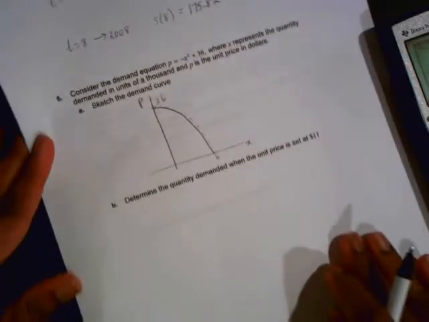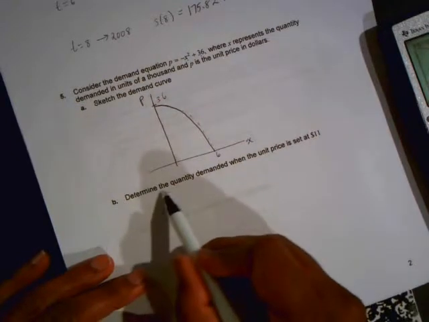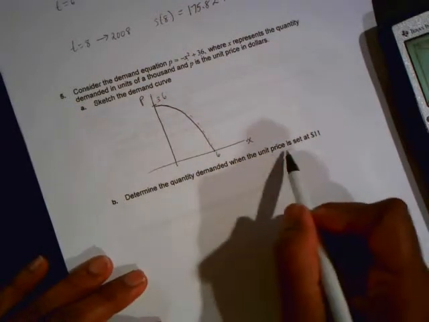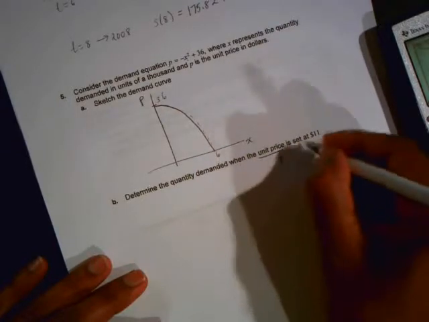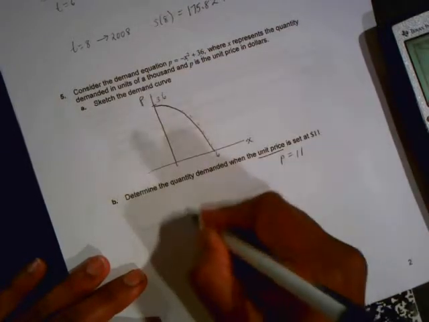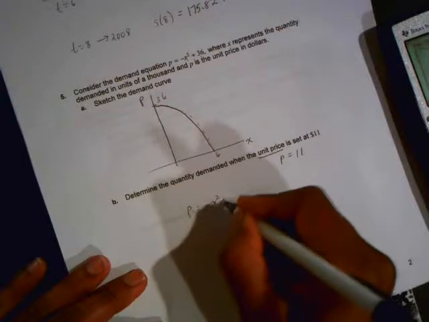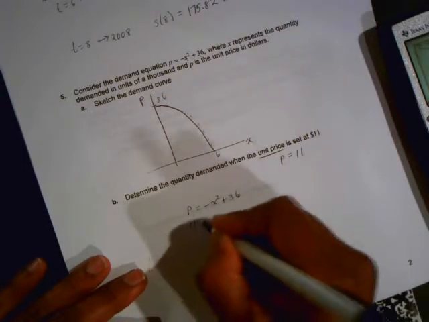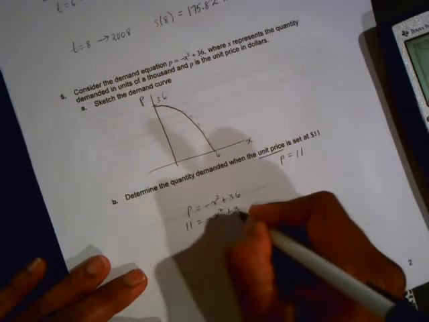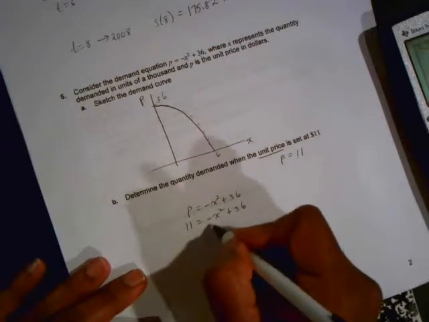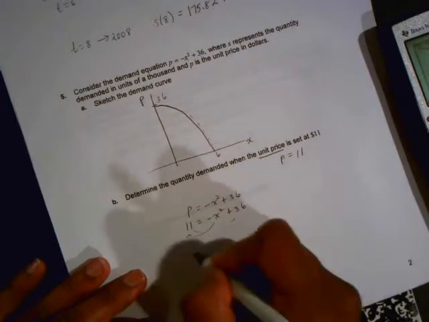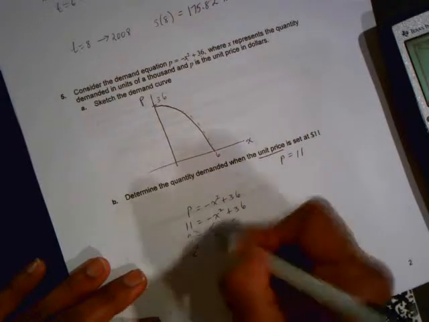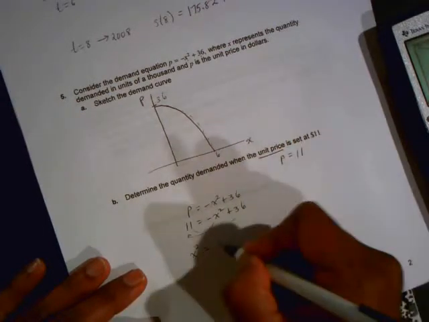Now the next question is, determine the quantity demanded when the unit price is set at $11. Unit price is P, so P is 11. The equation is P is negative x squared plus 36, so 11 equals that, and we need to solve this equation. I'm going to add x squared to this side, and I'm going to subtract 11 here. So I have x squared equals, subtract 11 from both sides, and you get 25.